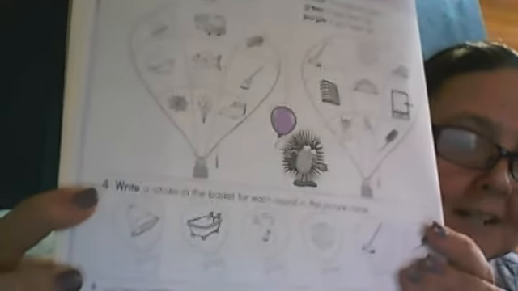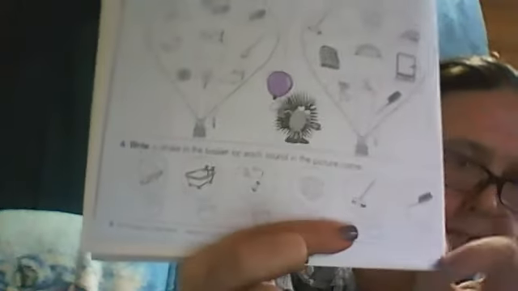Okay, we're ready to work on exercise number 4. Exercise number 4 tells us to write a stroke in the basket. So we see we've got all these balloons with a basket, a balloon and a basket.